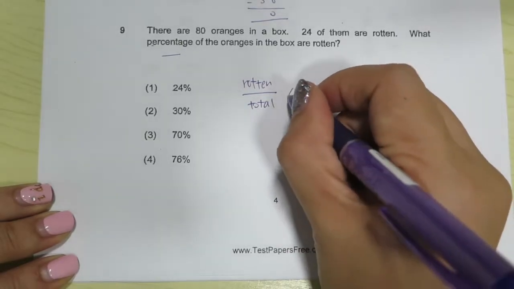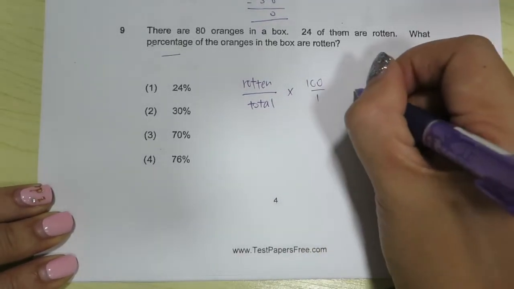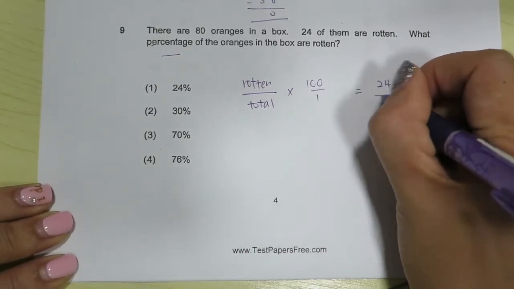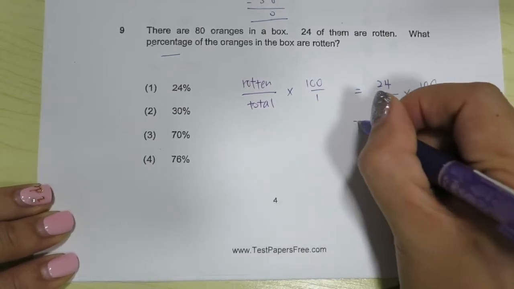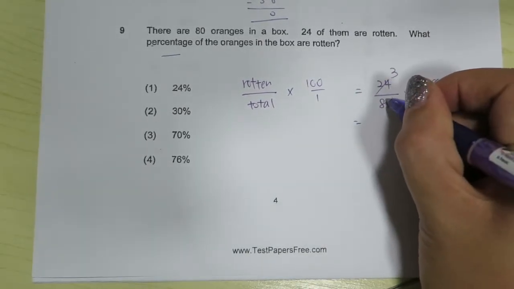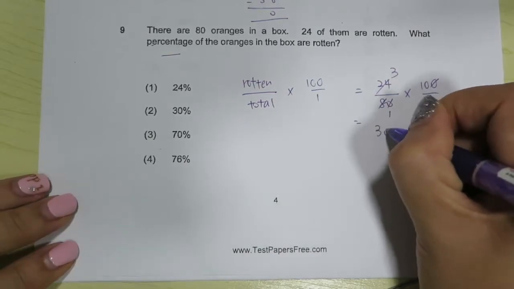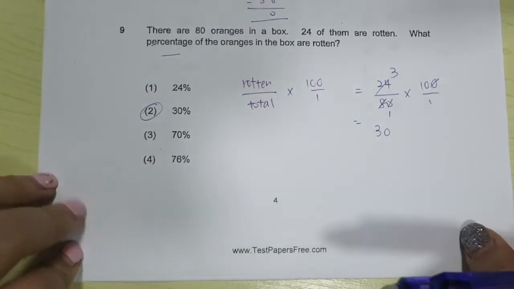After I get my fraction, I simply take the fraction and I times 100. So rotten is 24 out of total 80. To get a percentage, I times 100. Do my cross cancellation. 3, 1. So the answer is 30%. Option 2.